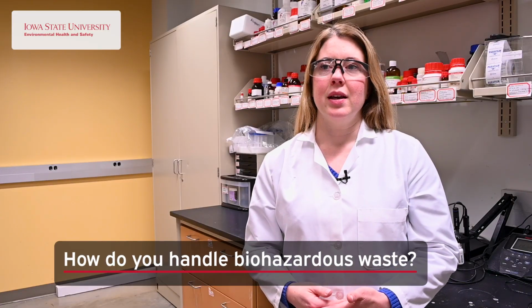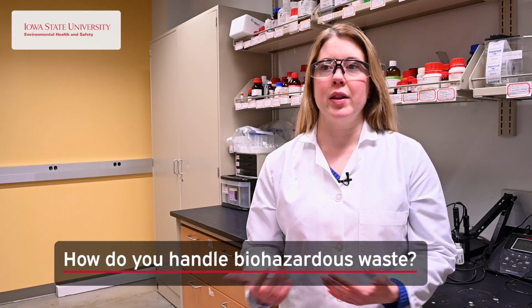My lab also generates some biohazardous waste. We segregate those depending on the waste type, whether they're sharp or not. And we also follow EH&S policies to make sure that they're properly decontaminated before they're disposed of.